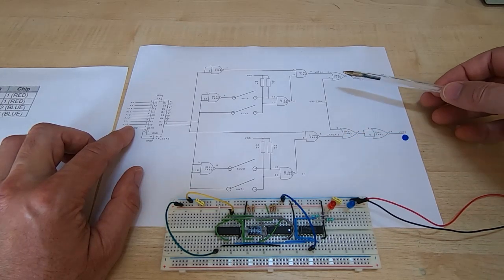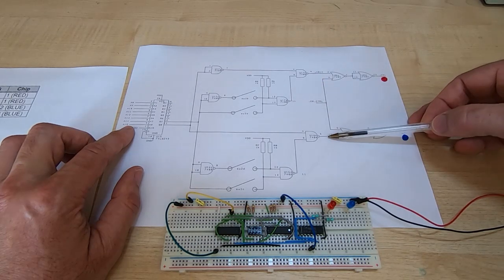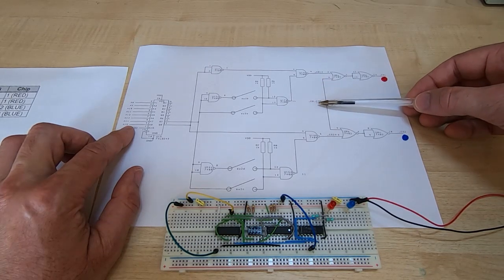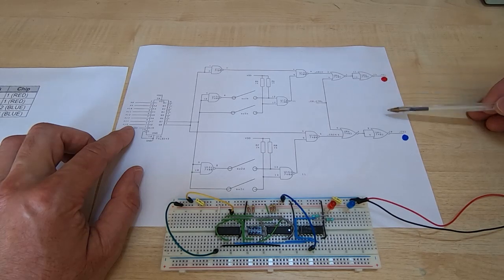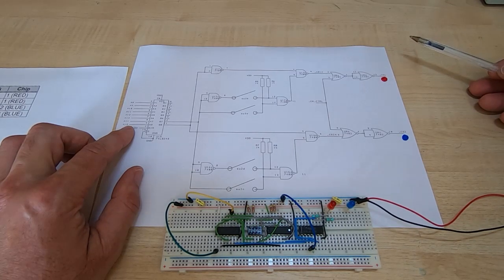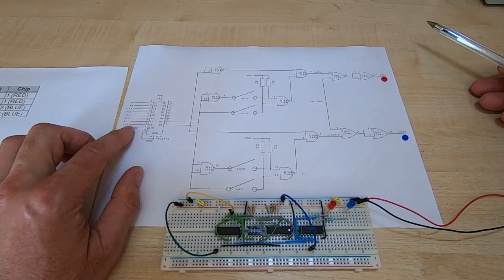So it's very straightforward. We have master select, and then there are 2 chip selects. These are gated by this signal, and then if a particular chip select line is active, that particular device is selected.